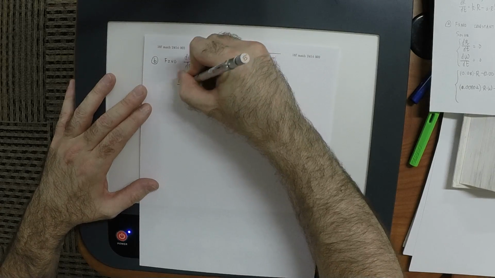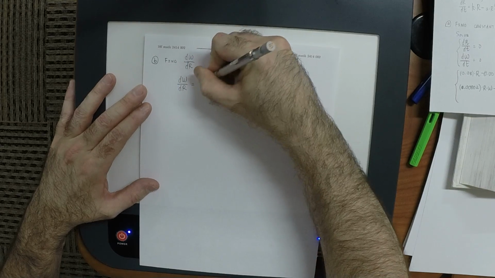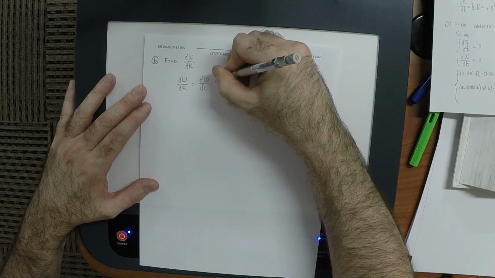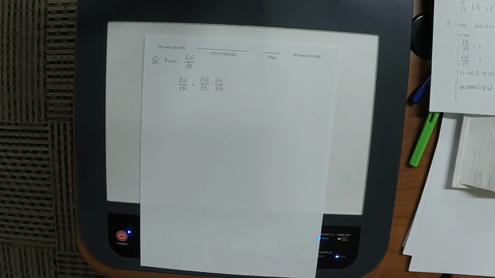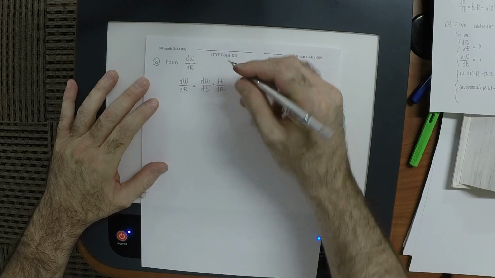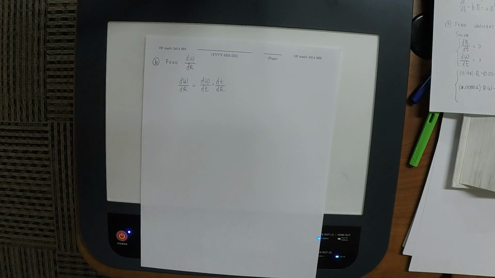So dW/dR, according to the chain rule, will be what? dW/dt times dt/dR. Now, according to the inverse function theorem, we don't have the derivative of time with respect to the number of rabbits. And arguably that doesn't really make a lot of sense physically, right? How does time change with the number of rabbits?